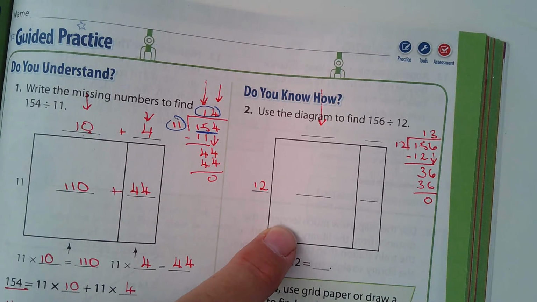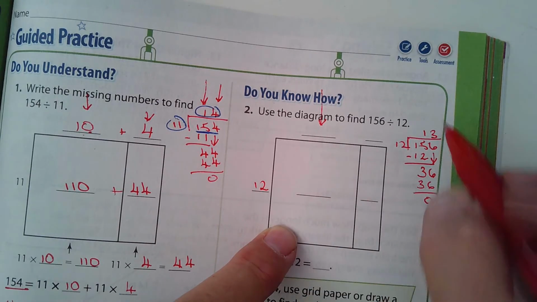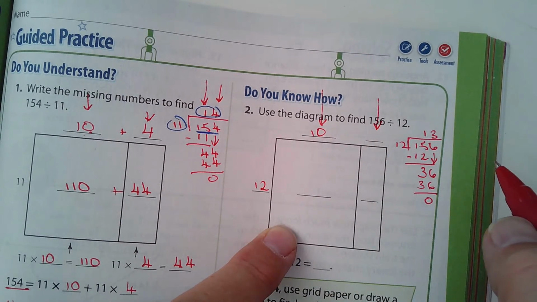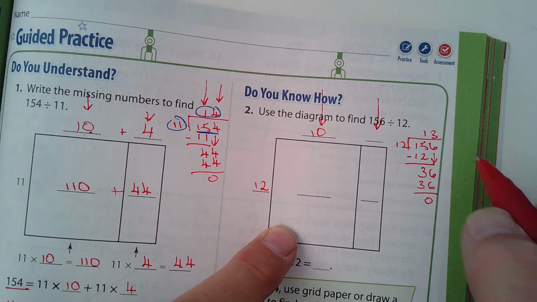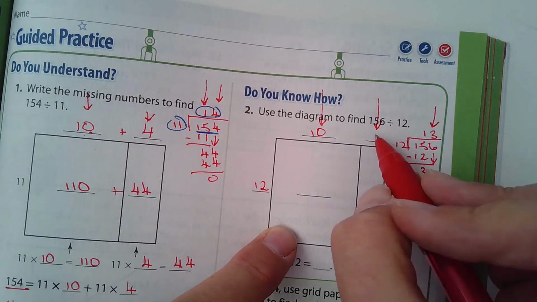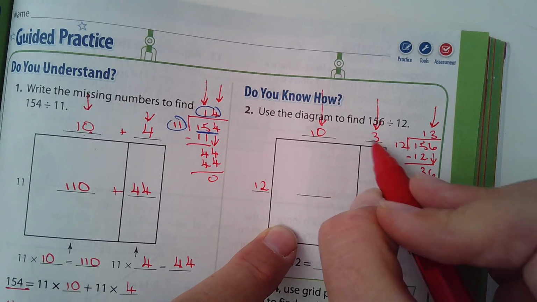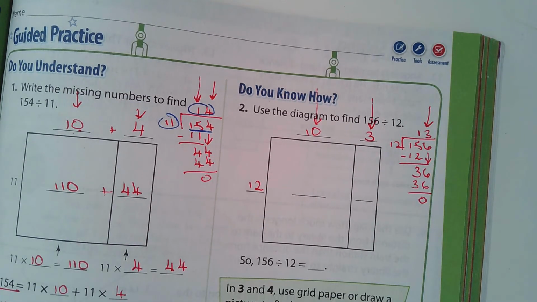Mr. Wickland, what do you think goes right there? 10. Yeah, 10. What goes right here, Mr. Wickland? One spot. What goes right there? 3. Okay. Now everybody do 12 times 10, put it there.